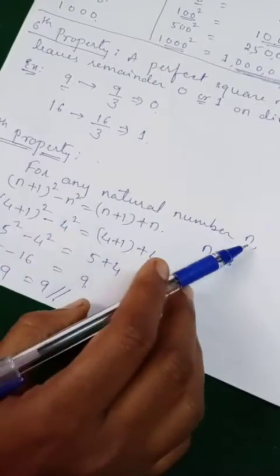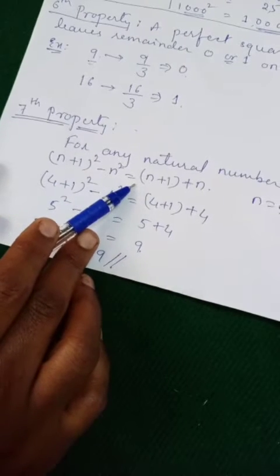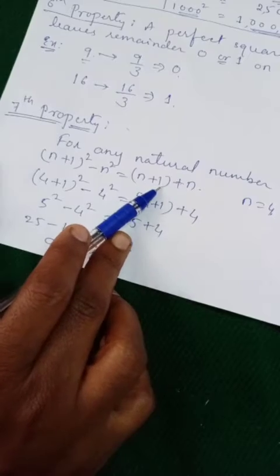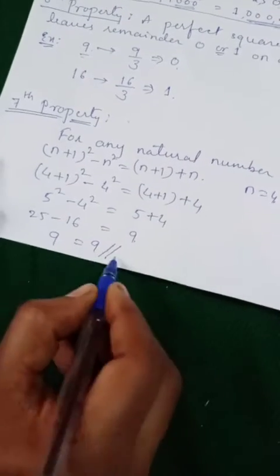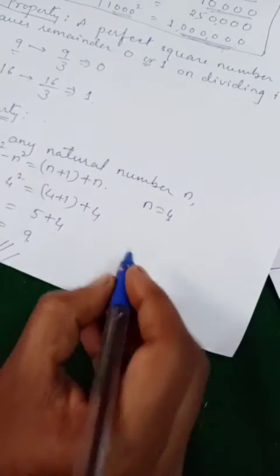So for any natural number n, (n plus 1) whole square minus n square is equal to (n plus 1) plus n. So this is LHS equal to RHS. Understood?